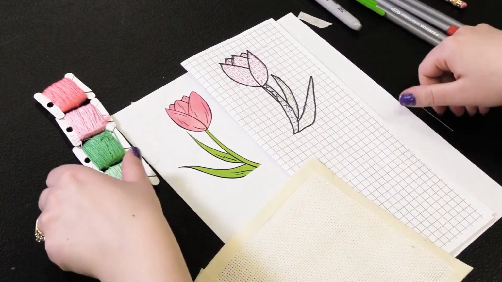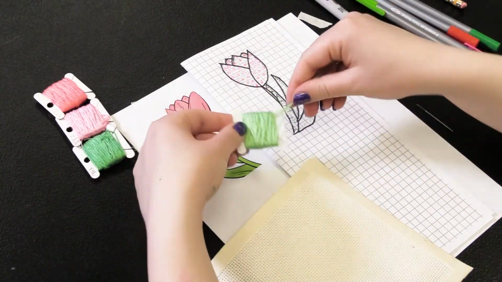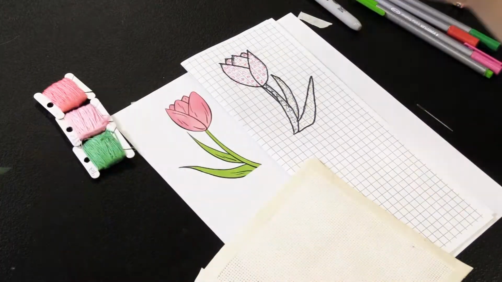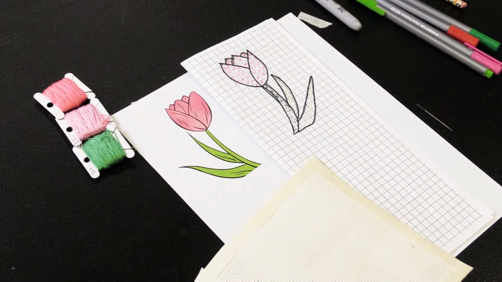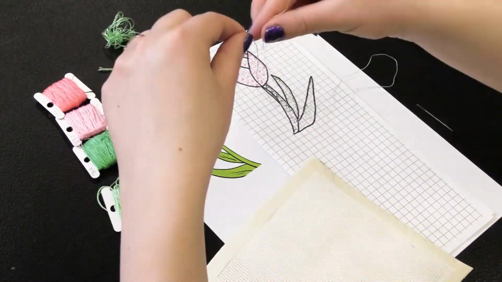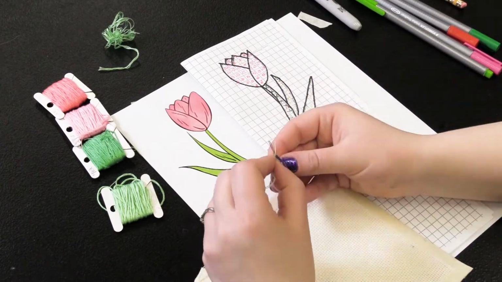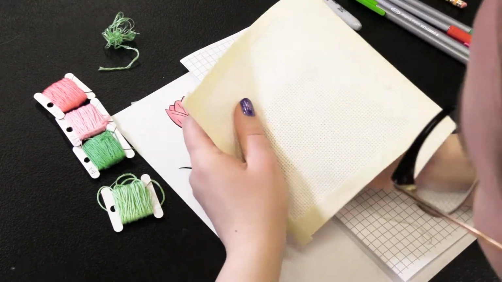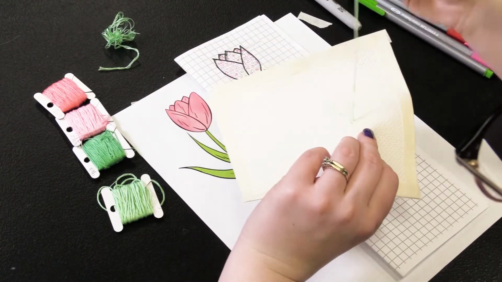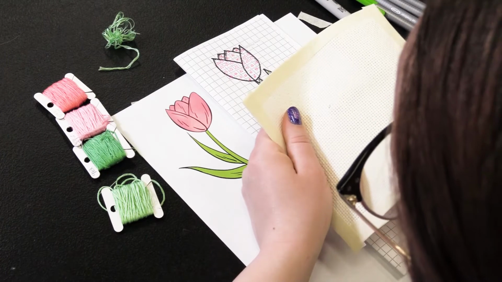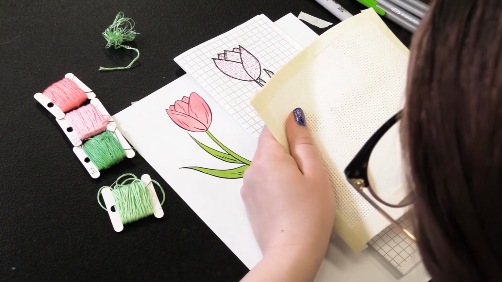When you're doing a half stitch, I'll just show you quickly. Get some thread here. So if you want to attempt a half stitch, you are going to start like you're making a normal stitch.